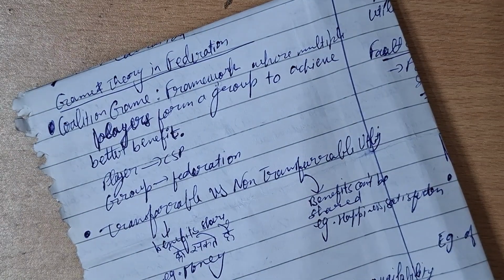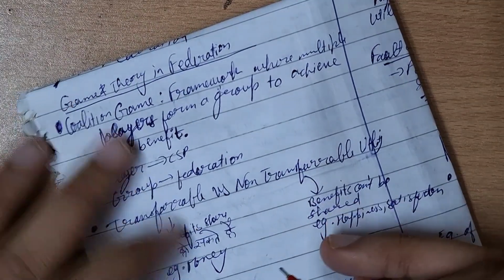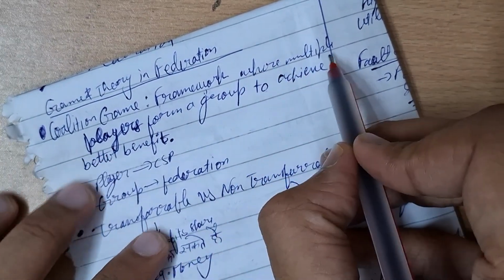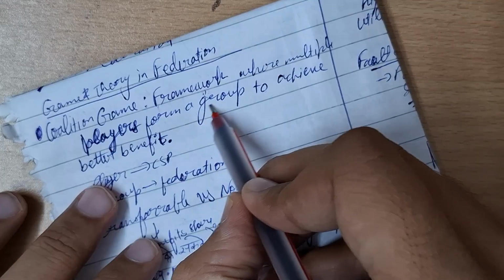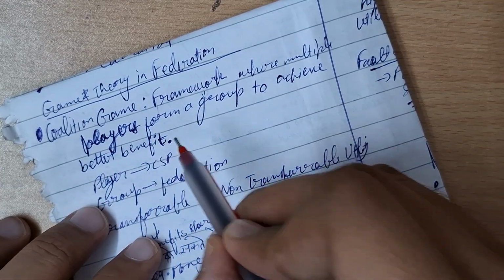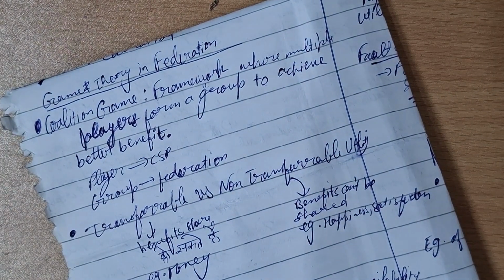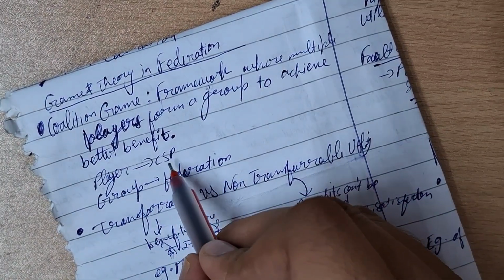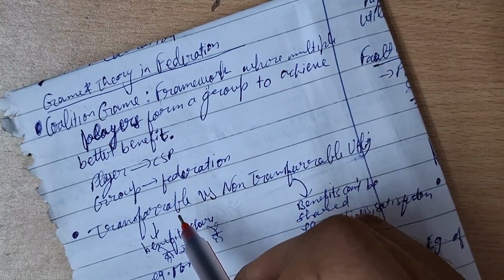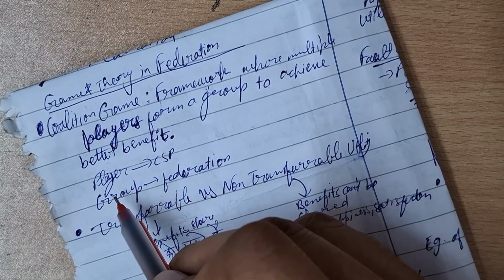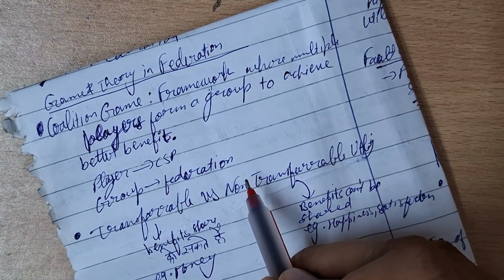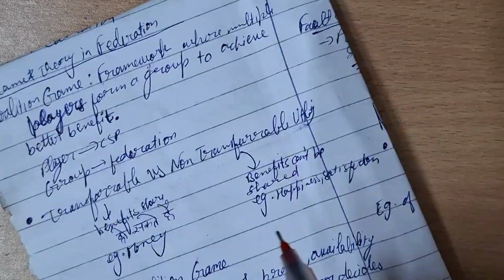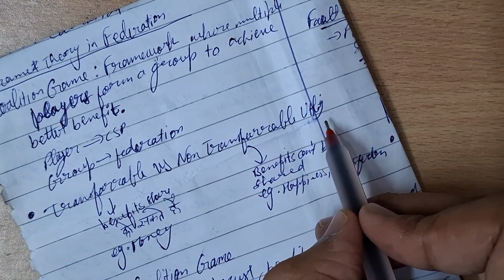Now we are starting with game theory in federation. Let's see what game theory is. A coalition game is a framework where multiple players form a group to achieve better benefits. That is, multiple CSPs form a group in order to achieve better benefit. Here the players are CSPs, that is cloud service providers, and the group they join is the federation. In game theory, two terms are very important: transferable versus non-transferable utility.